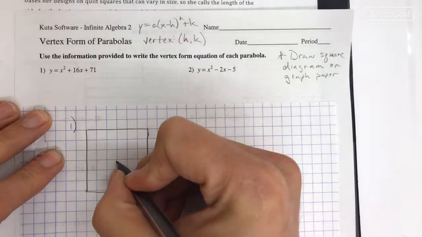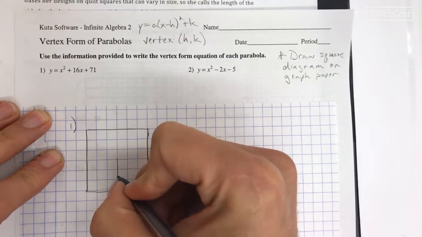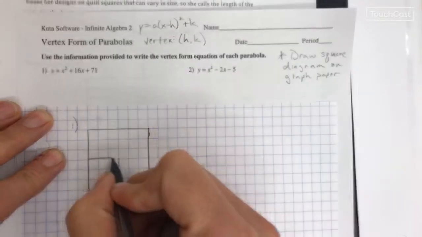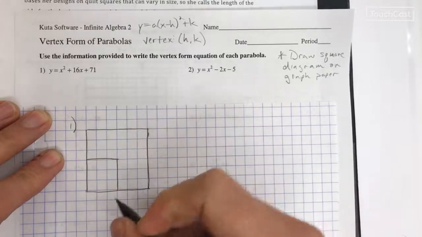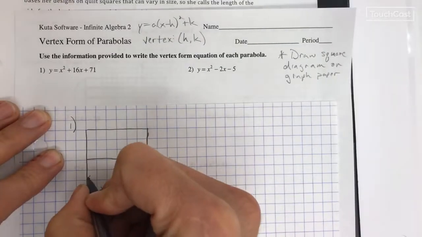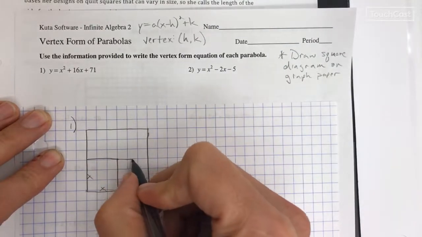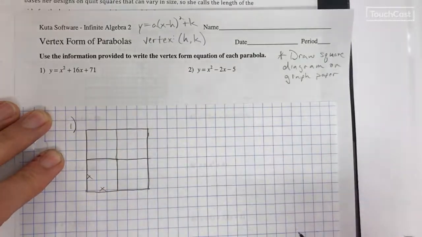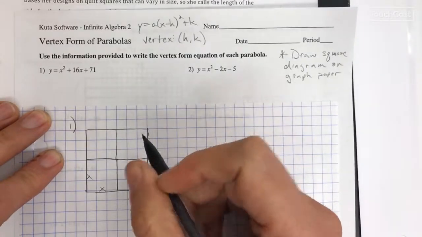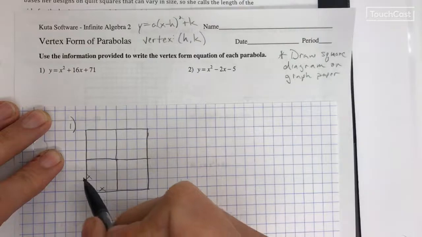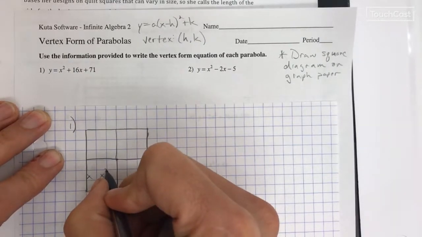Okay, and we'll just say this is x, and in here will be our segment for having the bars, and then these will be the ones. Okay, so 16. Here's our x squared, right?